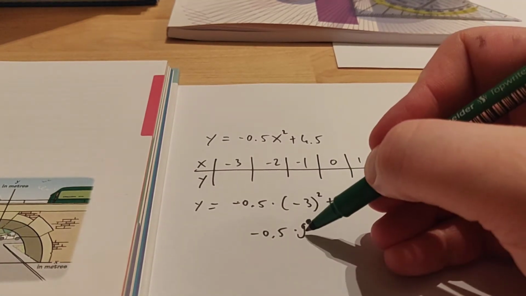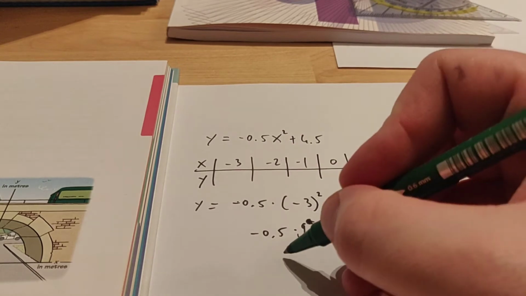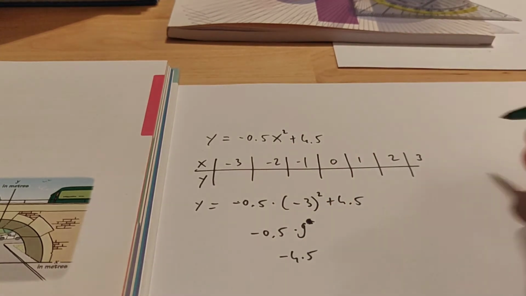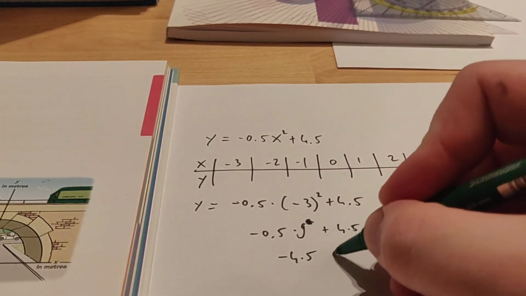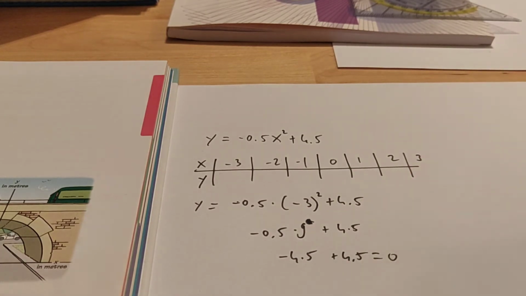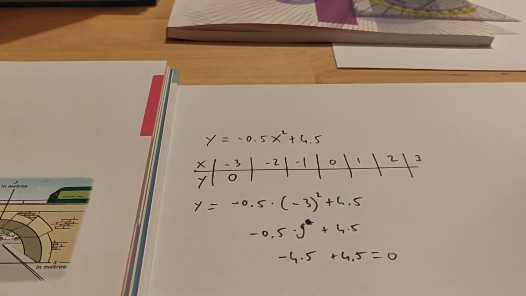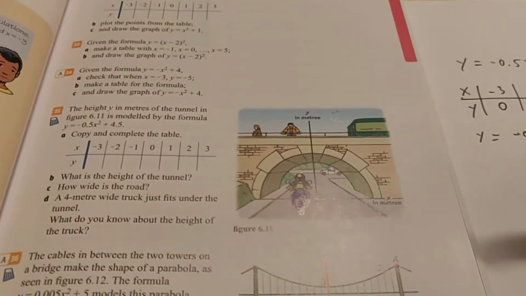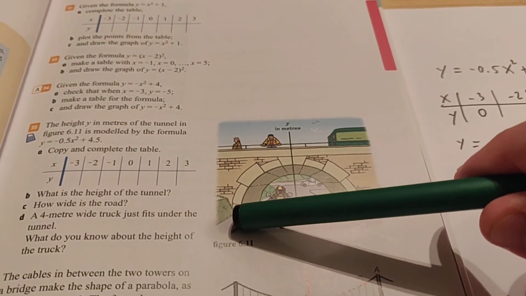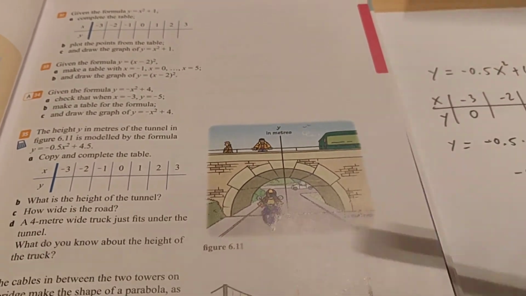Minus 3 squared is 9, right? And minus 0.5 times 9 is minus 4.5. And if you add 4.5 to that, you get 0. So here we write down 0. It also makes sense because if you take a look at the height of this tunnel, it starts at 0, right? And then it goes up and then it goes down again.